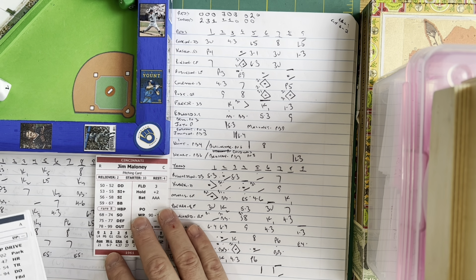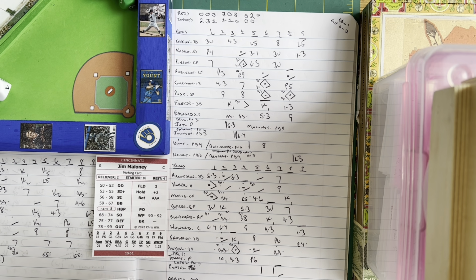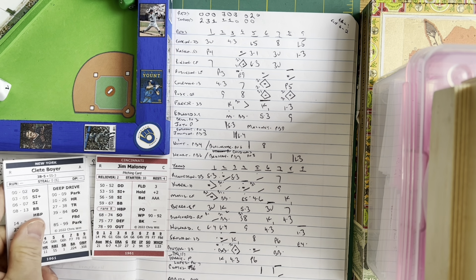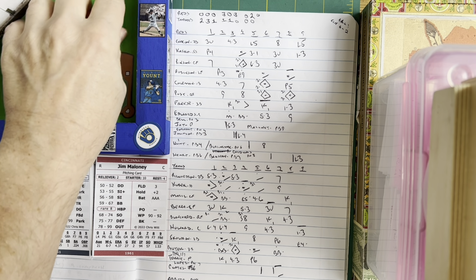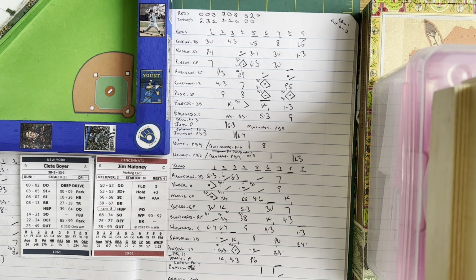Skowron reaches, and here's Boyer. Clete is 2 for 2 with a pair of walks and a home run. Moving into the on-deck circle to pinch hit for Luis Arroyo is Bob Cerv.